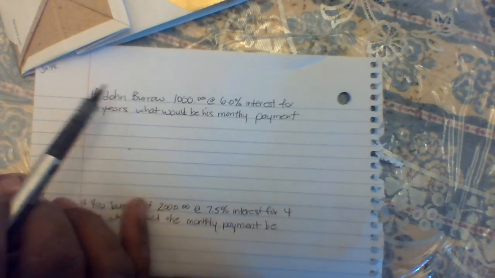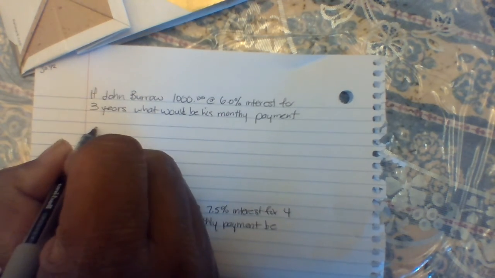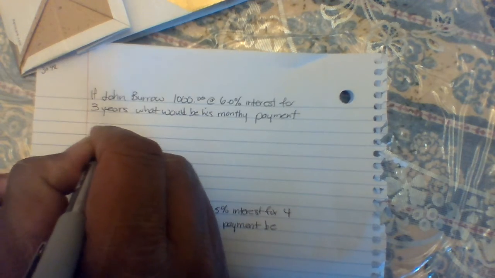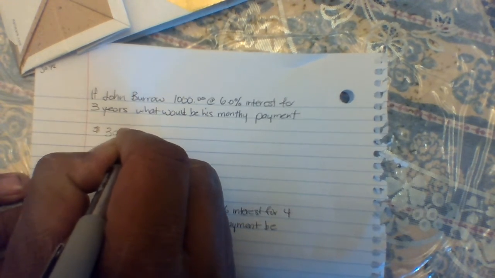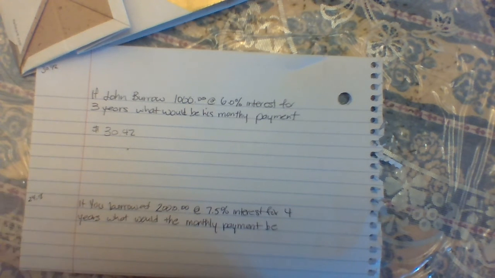The 6%, and you go over to the 3-year column, you're going to notice that John's got to pay $30.42 for the entire year, or the entire 3 years. Okay, so that'd be the monthly payment. There's nothing more to figure out about that.